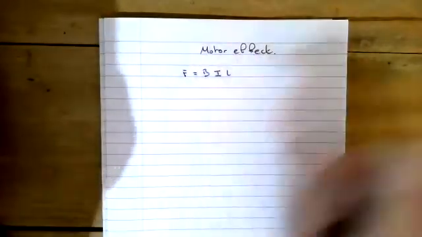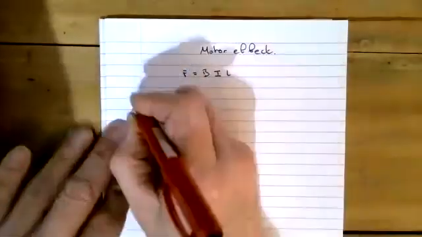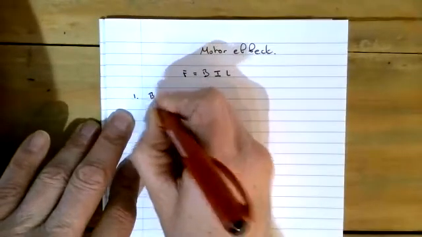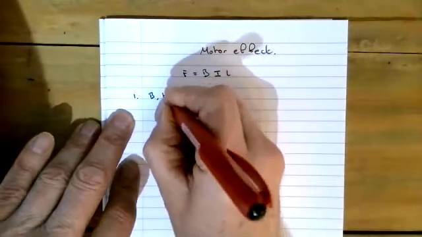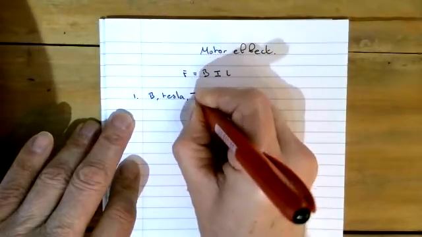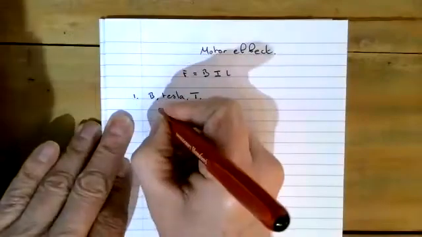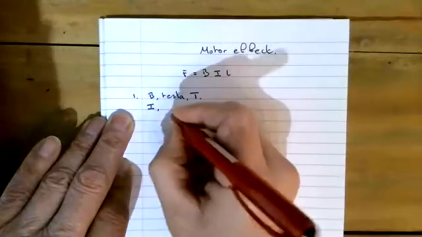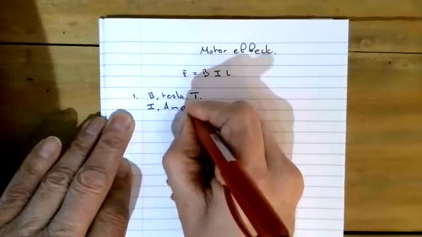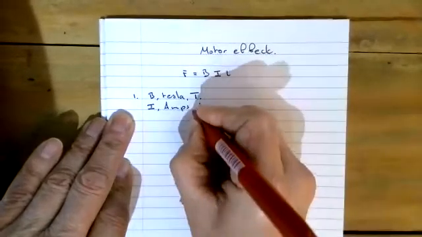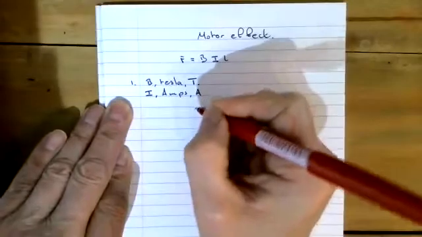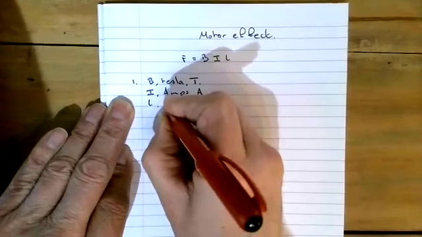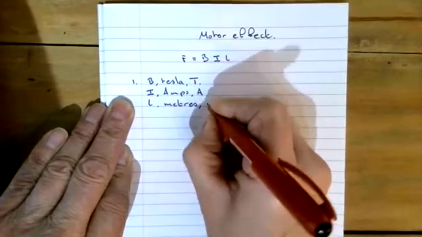Question number 1 is just talking about giving the symbols and units for magnetic flux density. So magnetic flux density, we've got the symbol B, measured in units Tesla, T. We have current, I, which is measured in amps, A, and we have length, L, lowercase, and that's measured in meters, m.